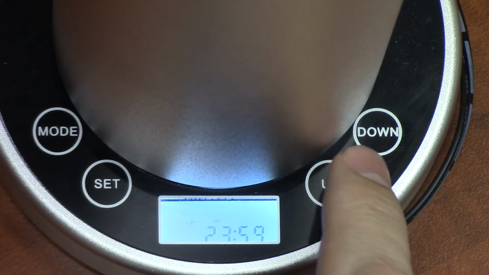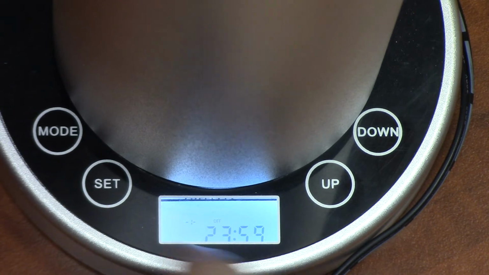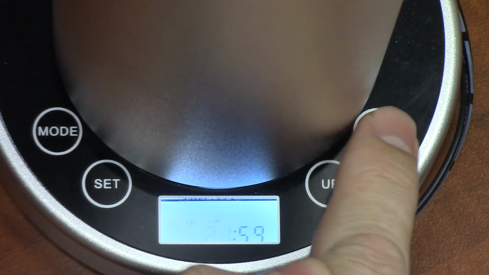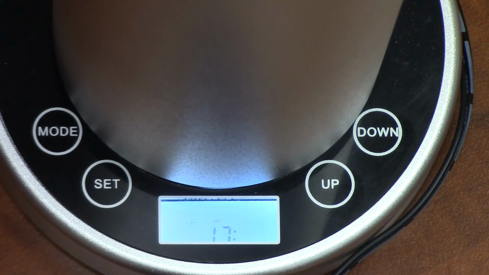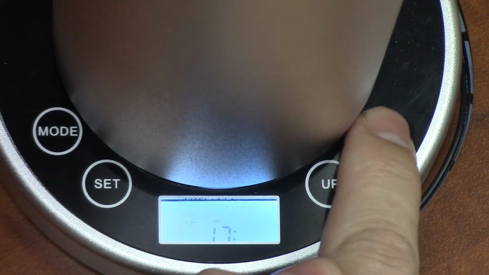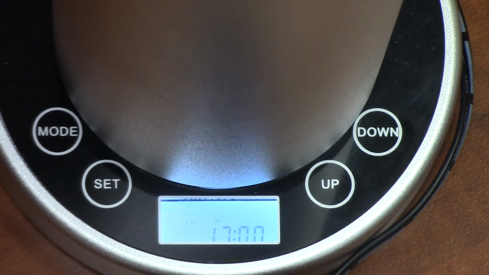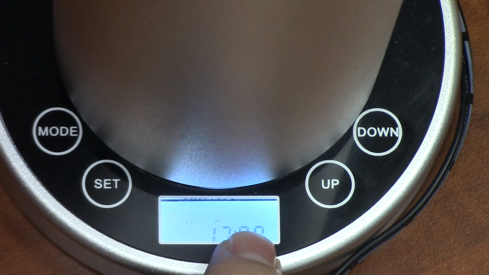Next we'll press mode to advance to the event off. This is when the diffuser will stop spraying every evening. So we use the up and down arrows to change the hours. Again, we're going to 1700, so we're going to go down to 17 for hours. We'll press set again to go to the minutes. Use the up and down arrows to change the minutes. And there we have 1700. Now you don't have to set the days of the week again because you already set that during the event on period. It'll remain the same.